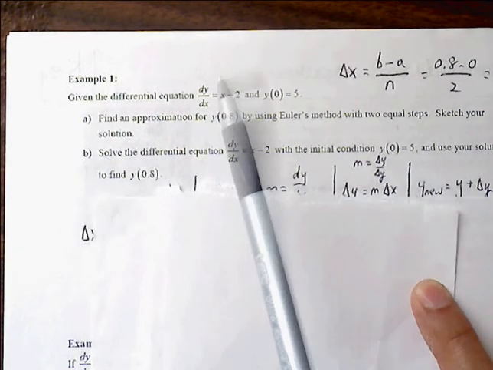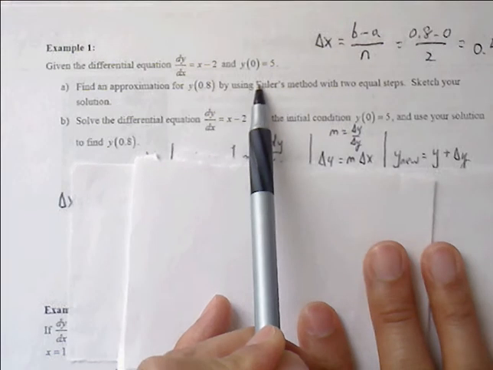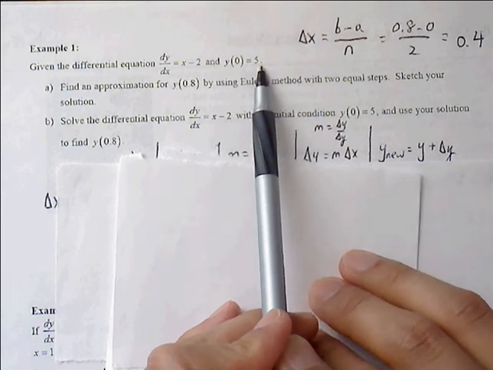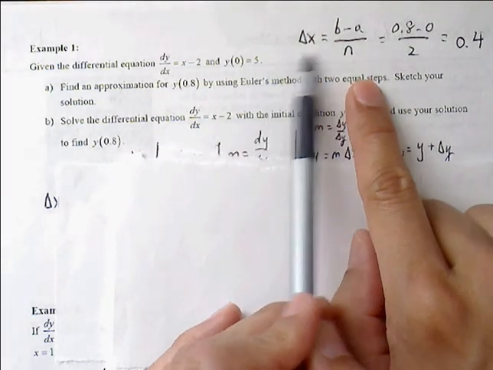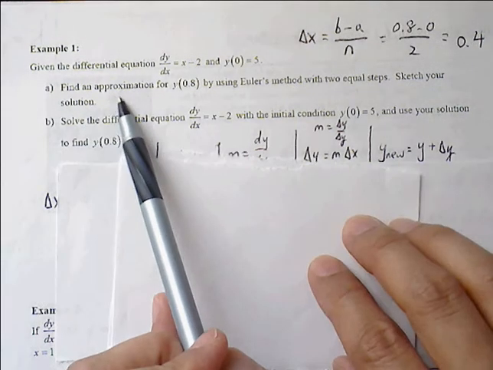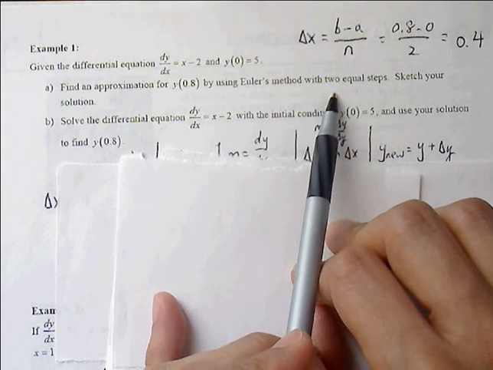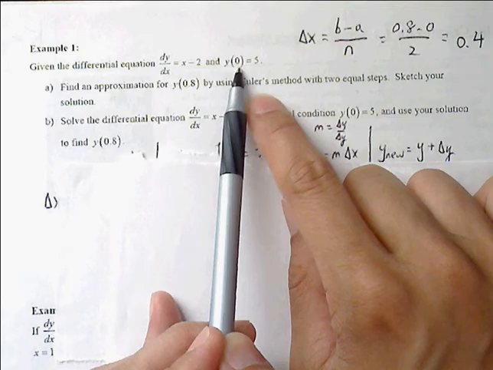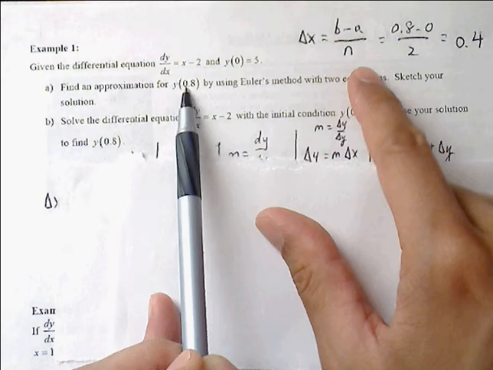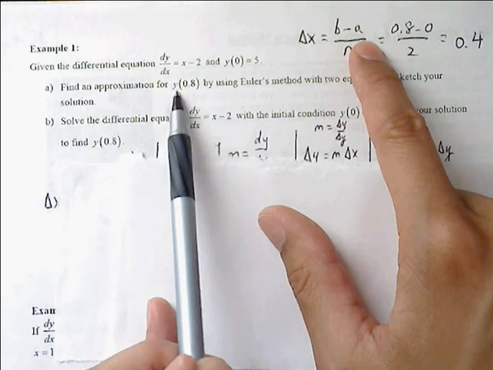All right, given the differential equation dy over dx equals x minus 2 and the ordered pair y of 0 is equal to 5, our initial point is given here. Now we know that delta x is simply (b minus a) over n, and it says find the approximation for y of 0.8 using Euler's method with two equal steps, sketch your solution. So we're starting with an a value of 0, and we're going until we get to a b value of 0.8. Remember, a and b are simply x values where we start and where we stop.